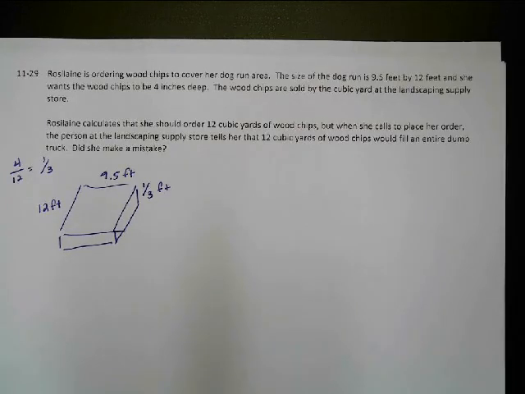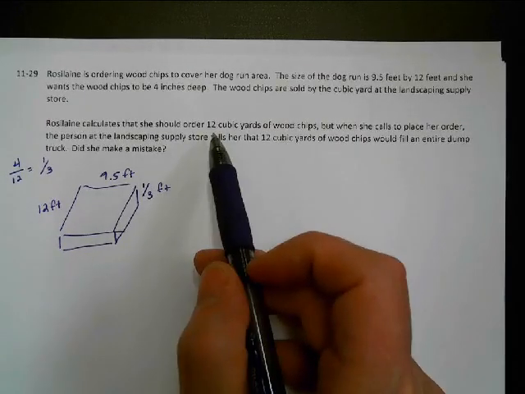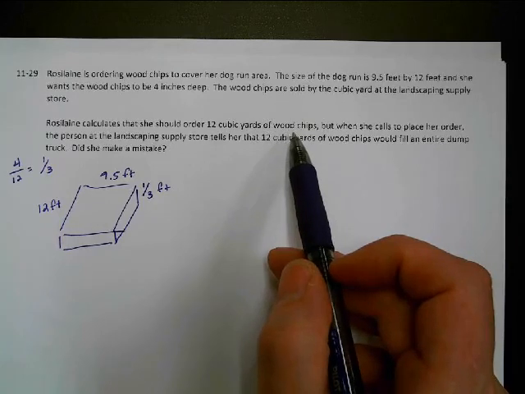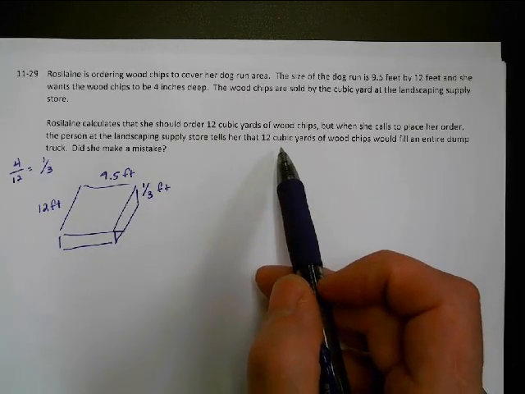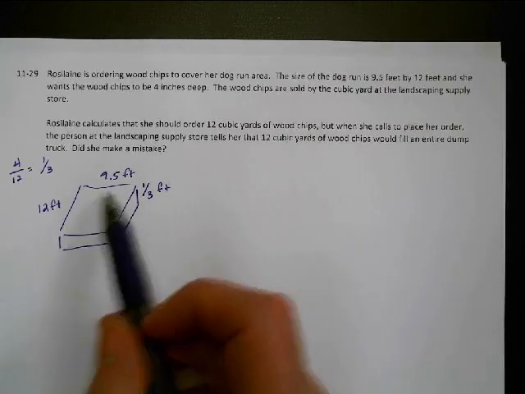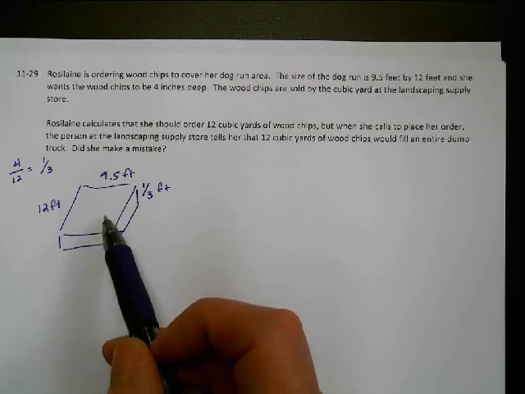I can do this. Anyways, Rosalind calculates that she needs 12 cubic yards of wood chips, but she calls to place the order, and they're like, you know what? That's going to take an entire dump truck. And she only needs this small section, so she probably doesn't need a dump truck to cover this. She probably made an error. Let's see how many cubic yards she actually needed.